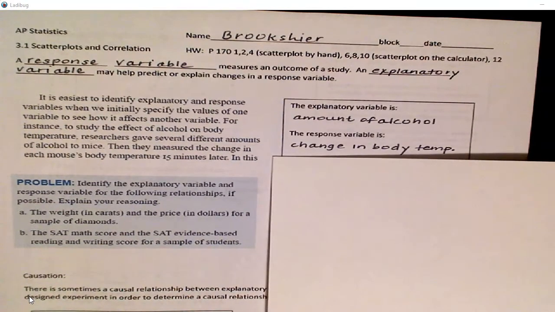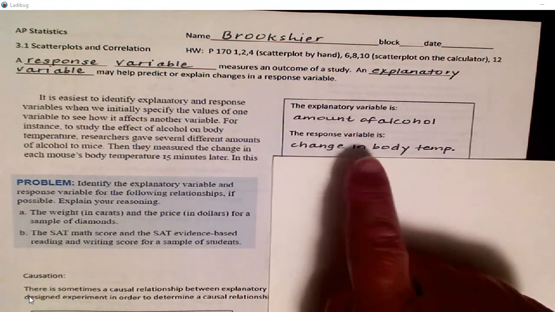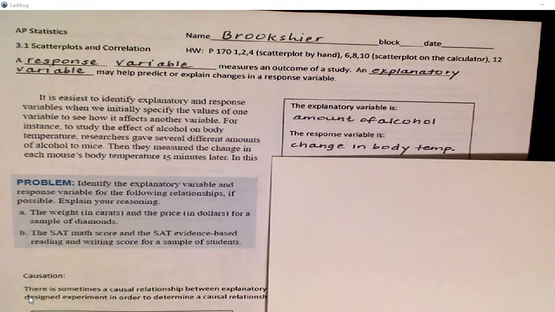That's what the study's about, to see if there is an effect of alcohol on body temperature. So this is the outcome, what you're looking at, the body temperature, and then the explanatory is what is helping to explain the change, to see if there is a change. So for homework, you'll have to do a few of these where you read it and determine which is which. So let's do a couple more examples.